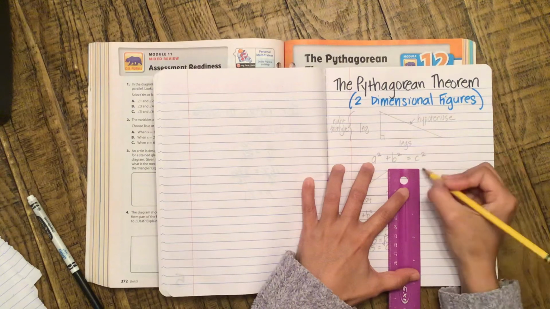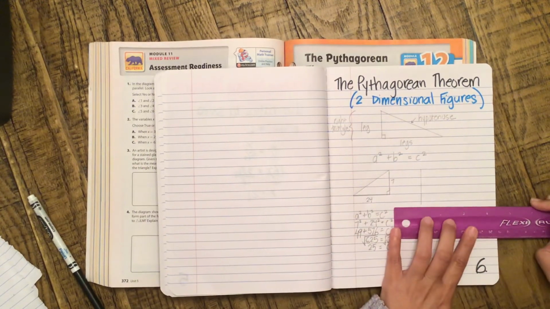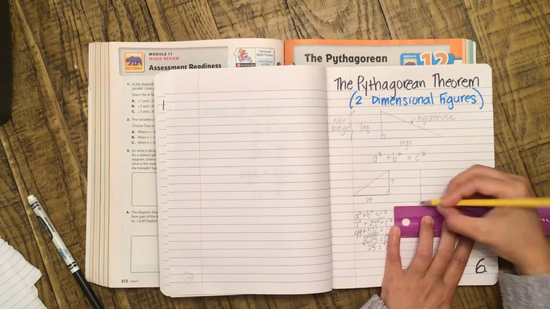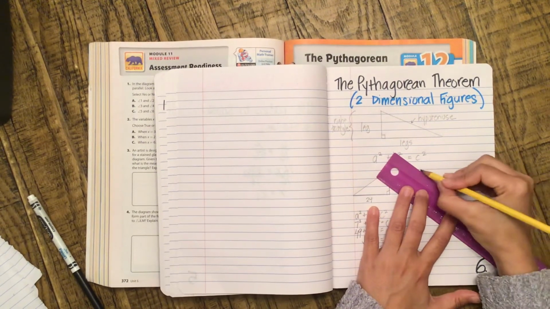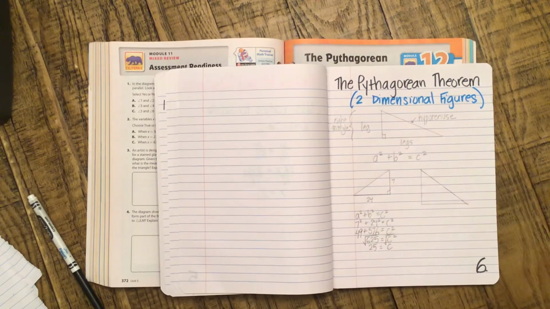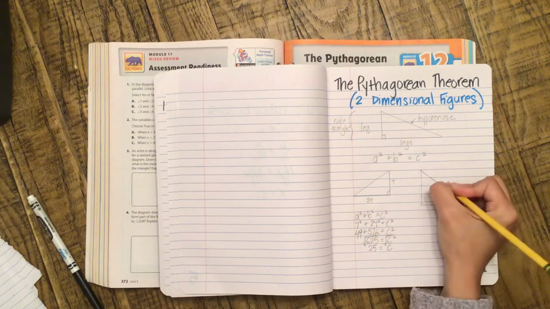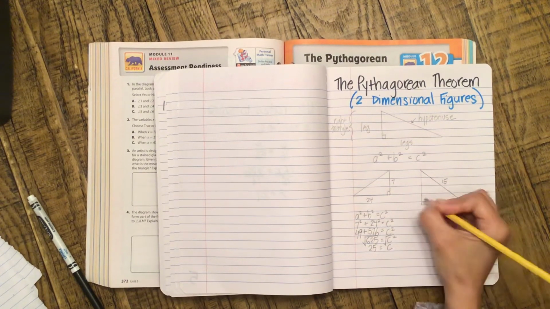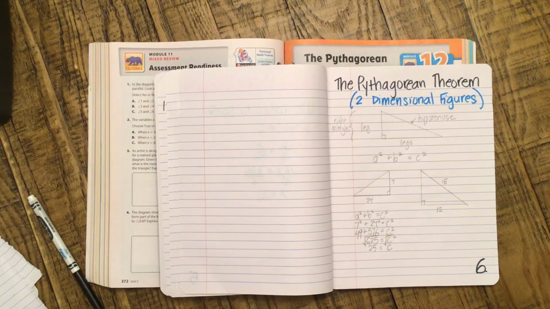I have a triangle, a right triangle. I have a 12 at the bottom and a 15 on the hypotenuse.